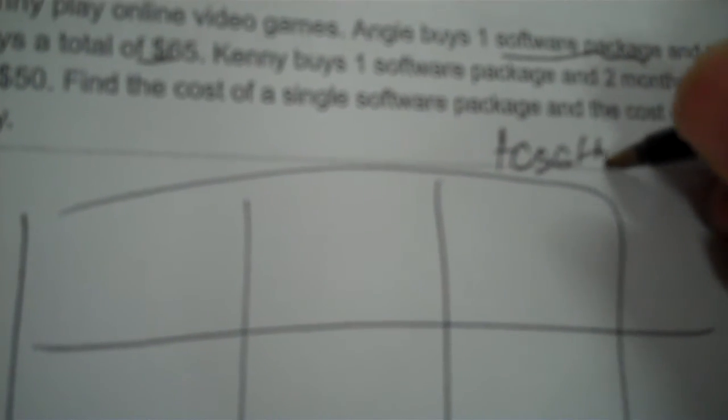So let's set up my table because there are 3 units. So we have together, how many units, per unit and total. Okay. All right, so you've got the software package and the months of gameplay. So SP and then MGP, that's how I'm going to abbreviate it. And then money over total, money per unit.